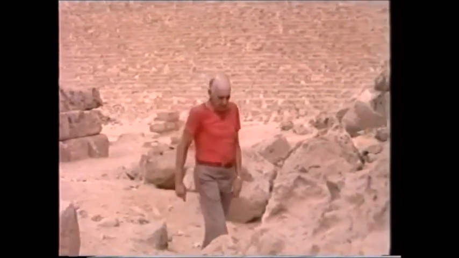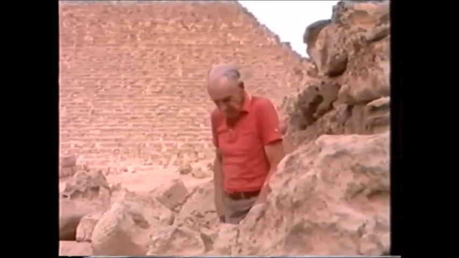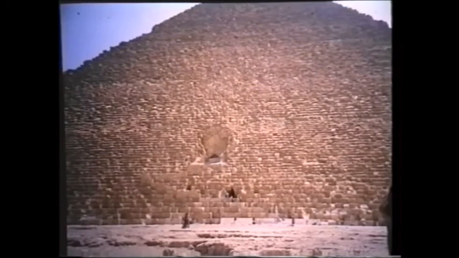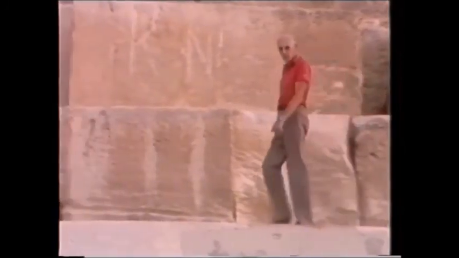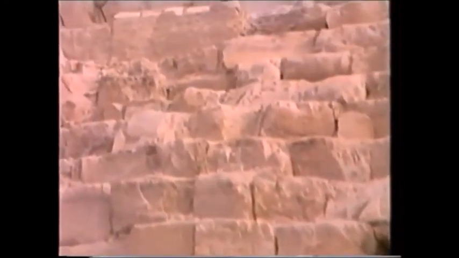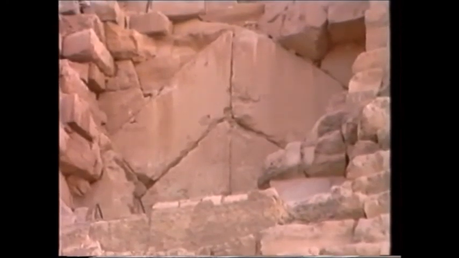Well, how was this pyramid entered? What was it like at the beginning? Well, we'll go around the other side and have a look at that. Now, we're around the north side of the pyramid, and this is where the official entrance was. In fact, if you look up there, you can see the keystones, the arch, and that was where the official entrance was, and from there a descending corridor slopes down right into the very heart of the pyramid.